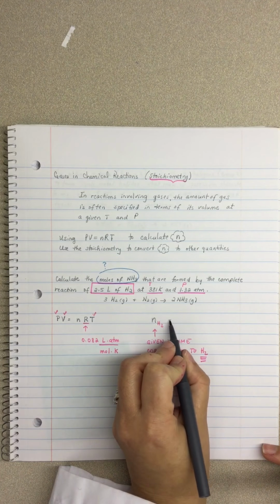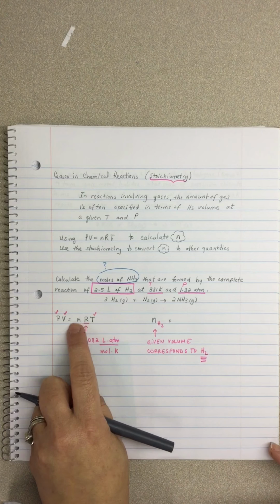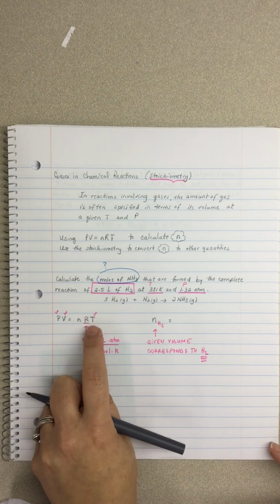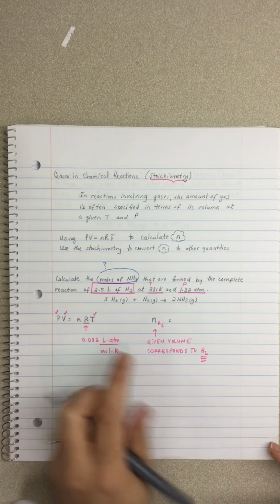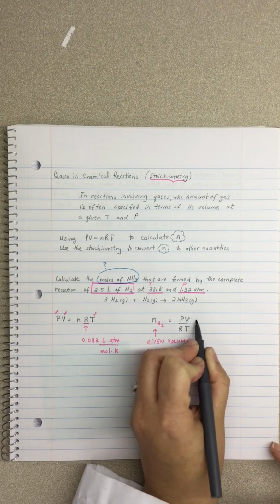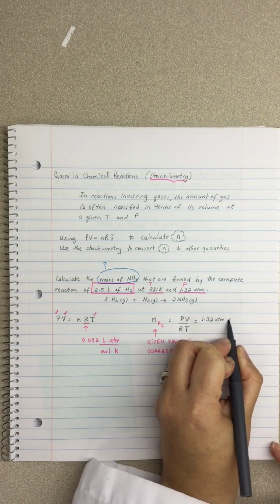So I'm going to solve for n here, so you need to divide both sides by RT to cancel out RT from here, and then that will give you PV over RT. Your pressure is 1.82 atm.